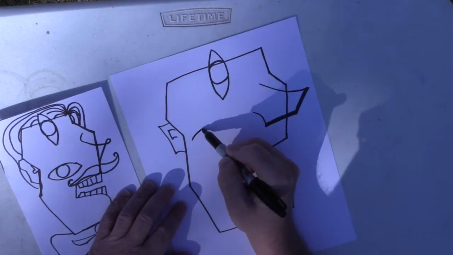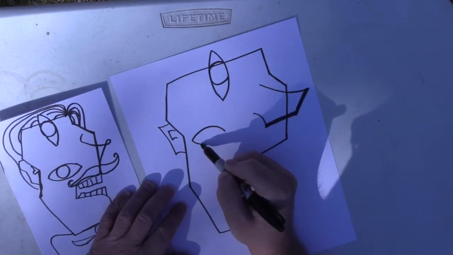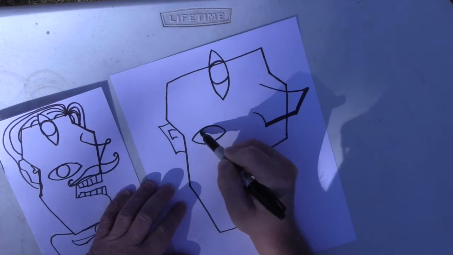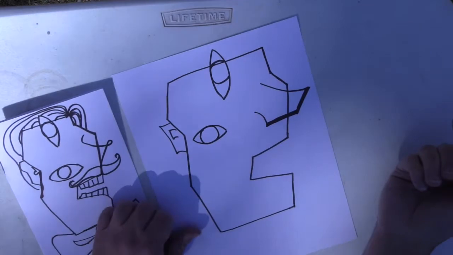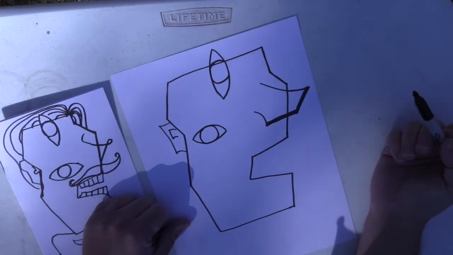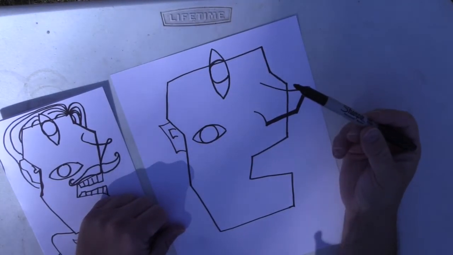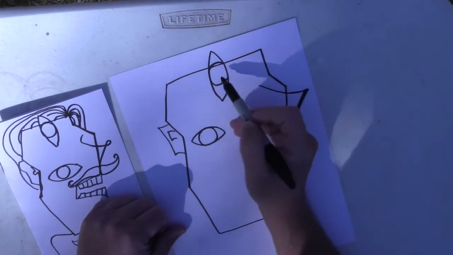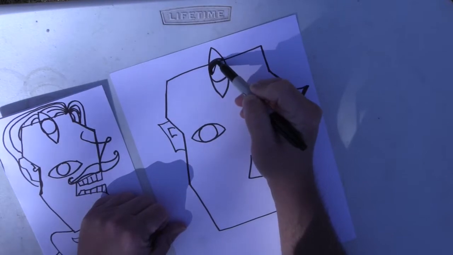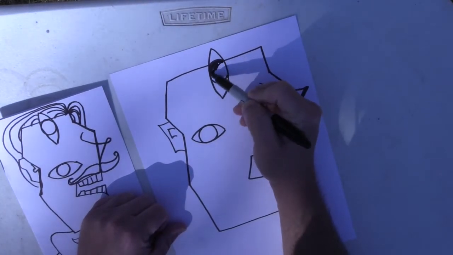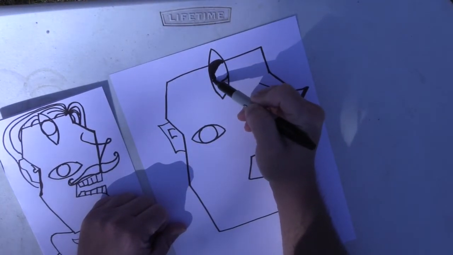And now I'm gonna draw an eye here. And the big old pupil. Now here's the thing about Picasso drawings. I'm going to do this because I have a Sharpie. You can wait and fill this in later with ink if you want to, but I'm going to go ahead and color this in because they always have very big dark pupils.